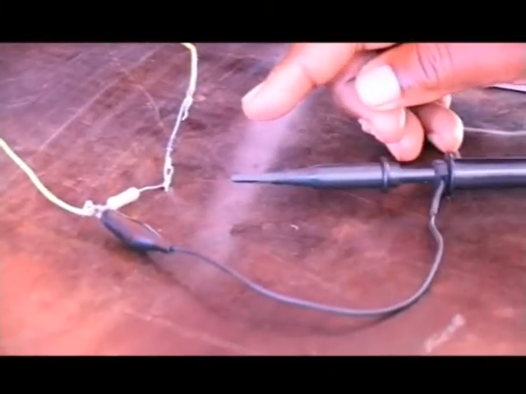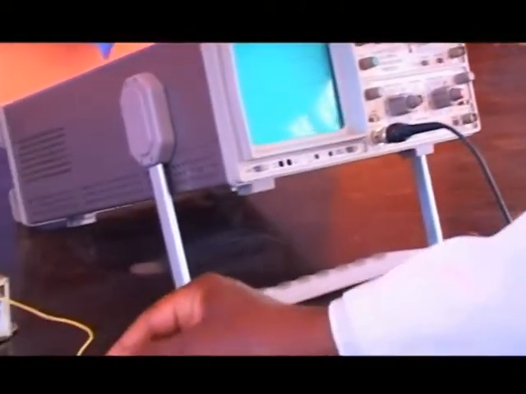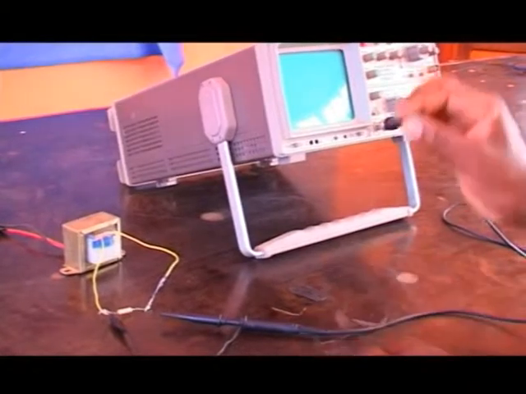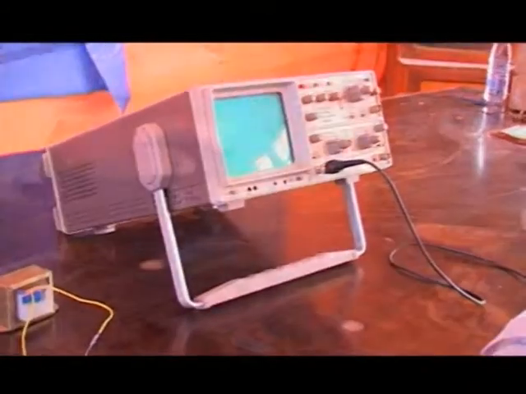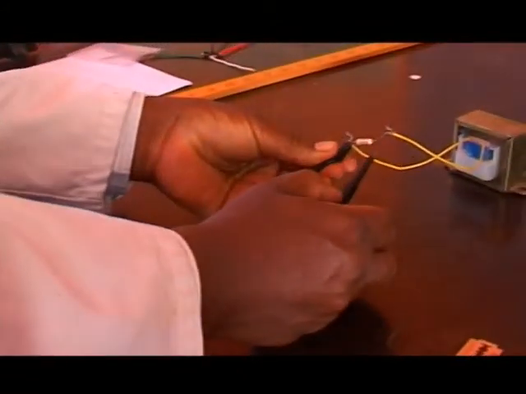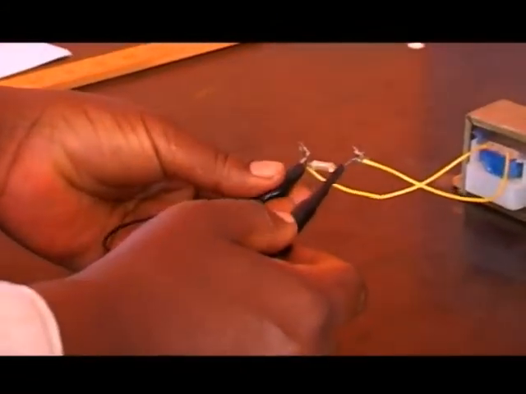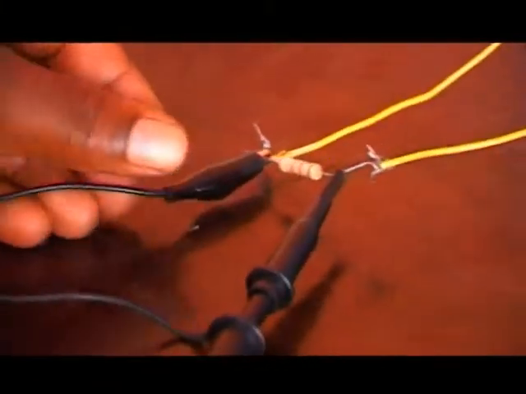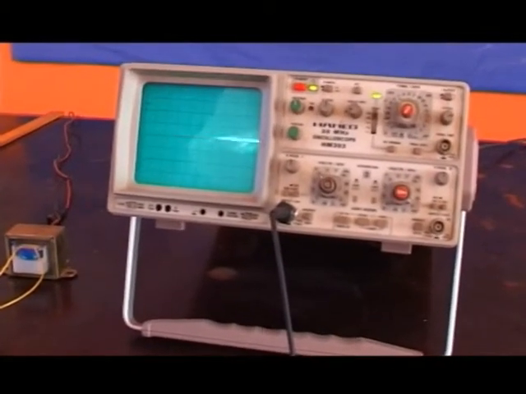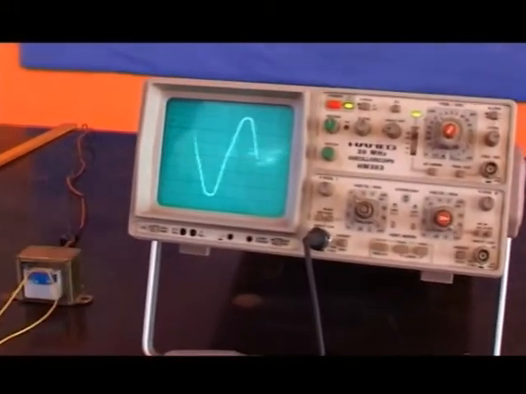Before the diode, it will show the input signals, and if we connect after the diode, then it will show the output signals. In order to tap the input signals, we connect across the resistor and see the input. They are sinusoidal waves, as they are seen in the cathode ray oscilloscope.